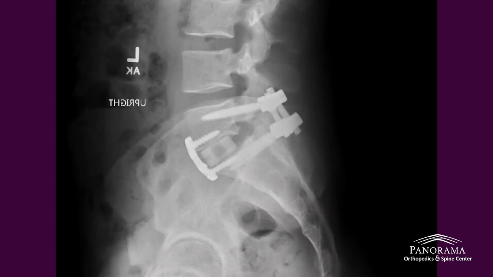And as I described, that entails placing screws and rods and bone graft. The bone graft is where the fusion occurs. That's when the bones grow together. The screws and rods we call fixation. Fixation is when we provide the scaffolding or the internal brace for the spine to provide immediate stability.